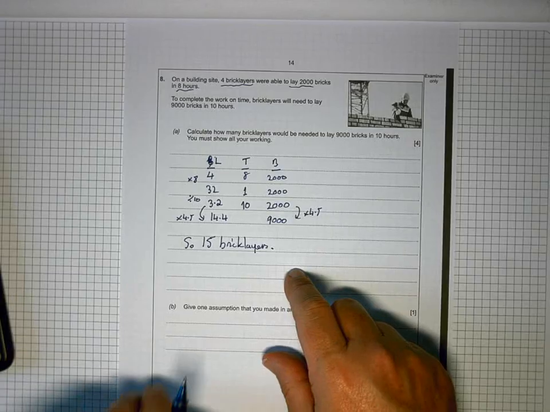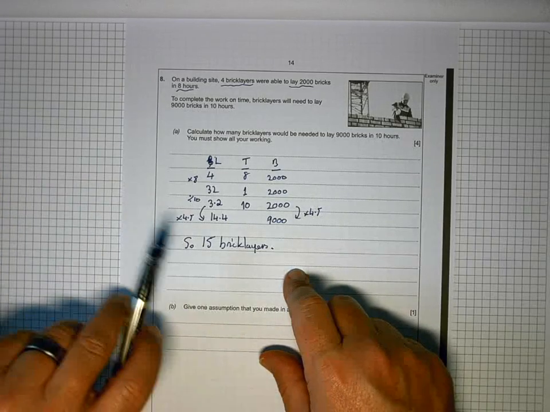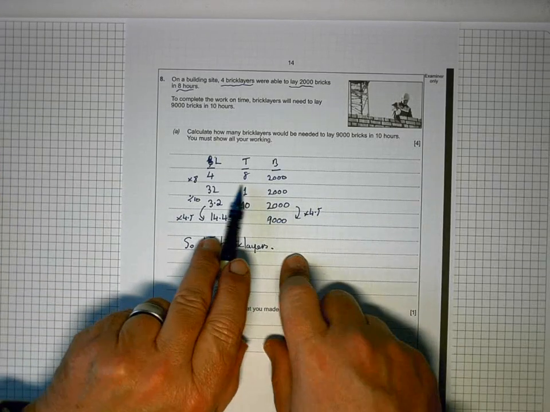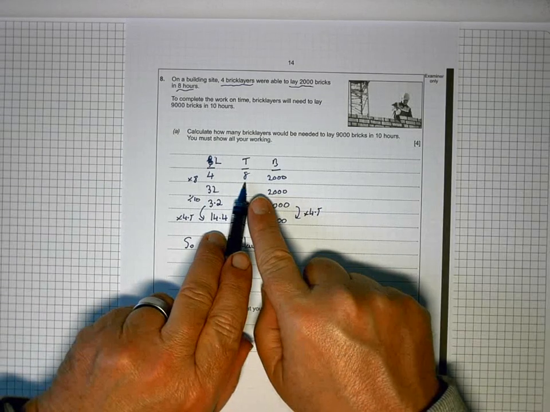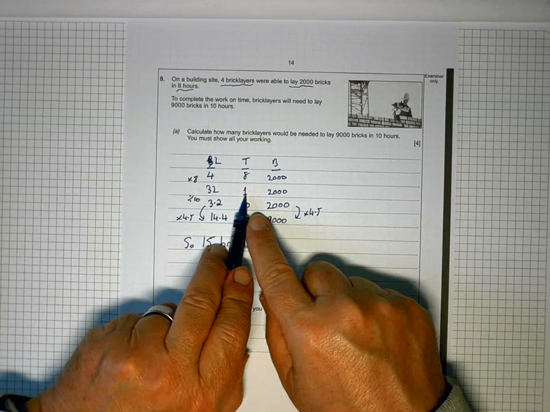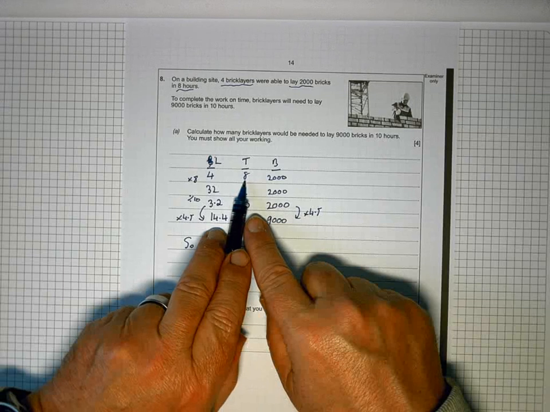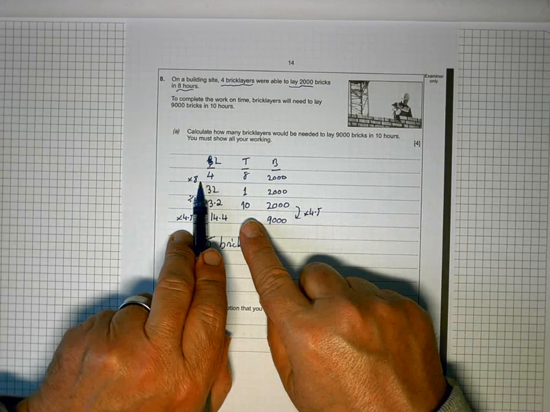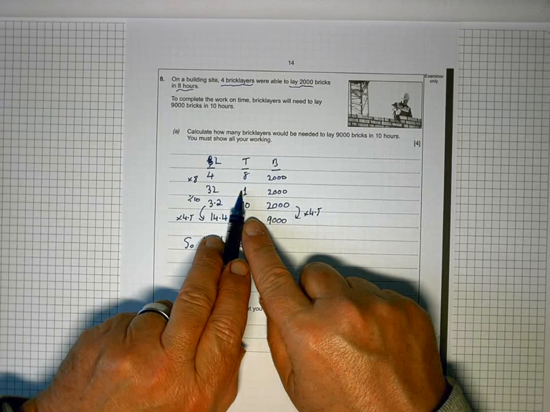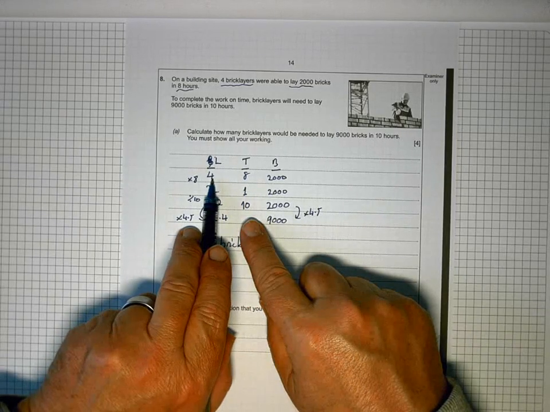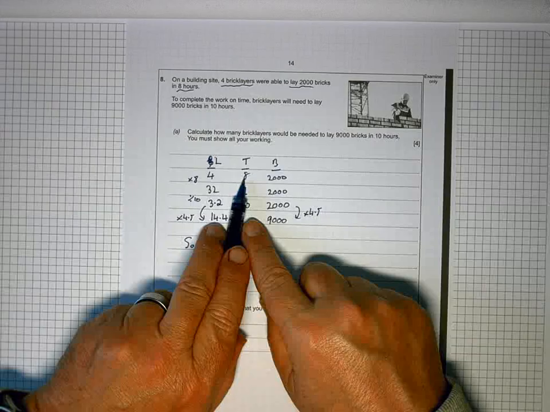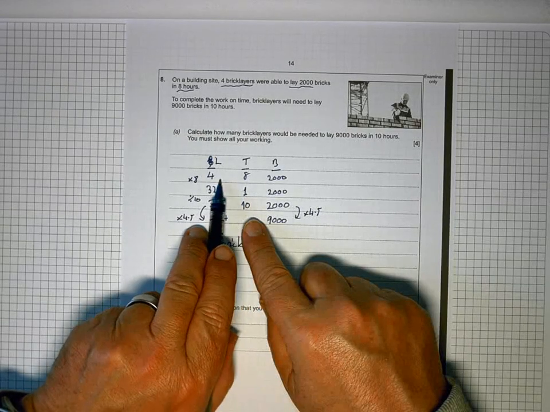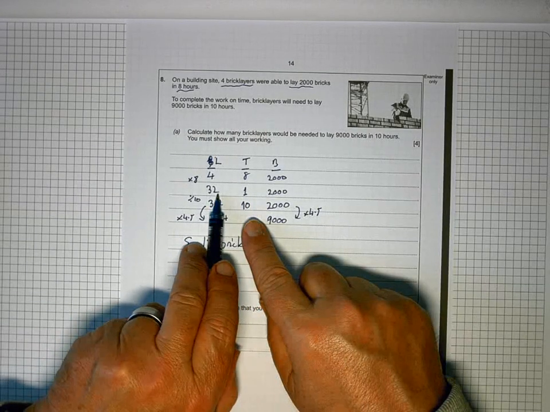Okay, so as I said, that's quite a complicated thing to take your head through. So just talk you through it again. This is the information we're given. If we want to reduce the time to 1 hour, we would have to have 8 times as many bricklayers, because it takes 4 bricklayers 8 hours. 1 hour would take 8 times as many. So that gives you 32.